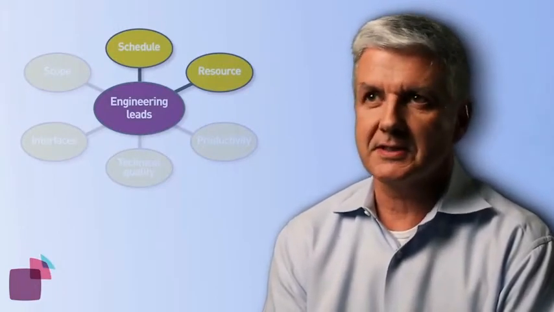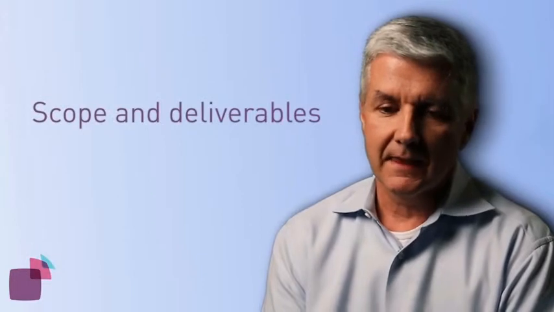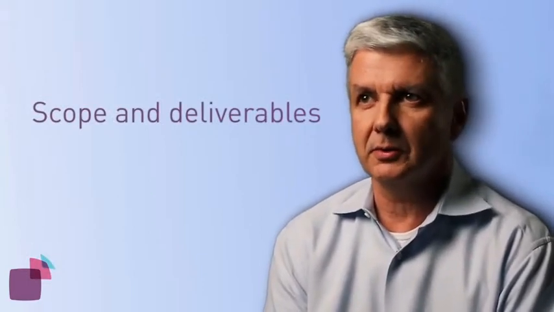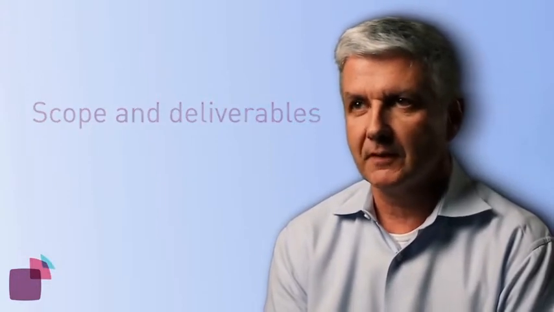Best place to start, I guess, is with the topics that are in the module. First of which is scope and deliverables. That sets the scene for the audience as to where we're going and what we're covering as far as material. Then we move into tools. Three major tools that we use.